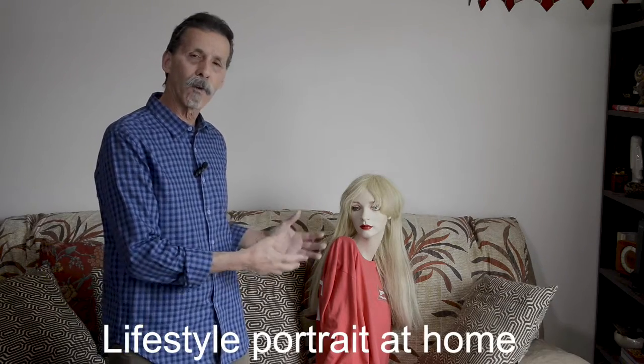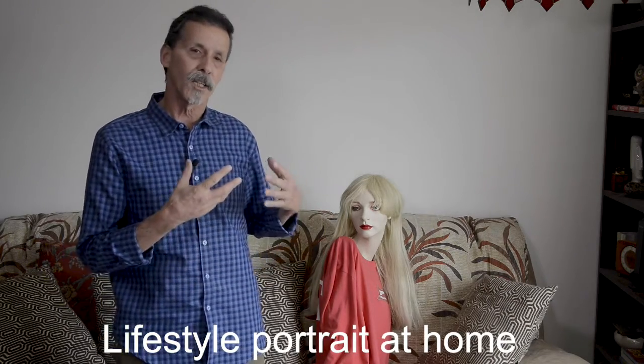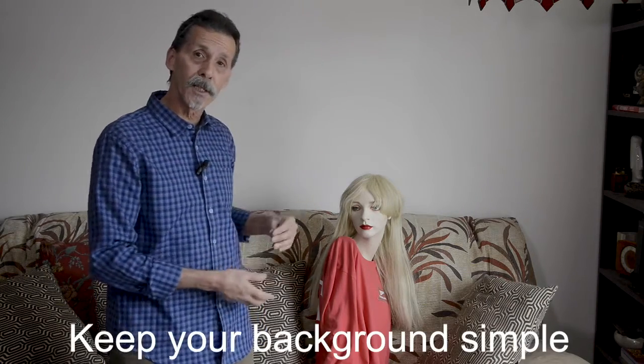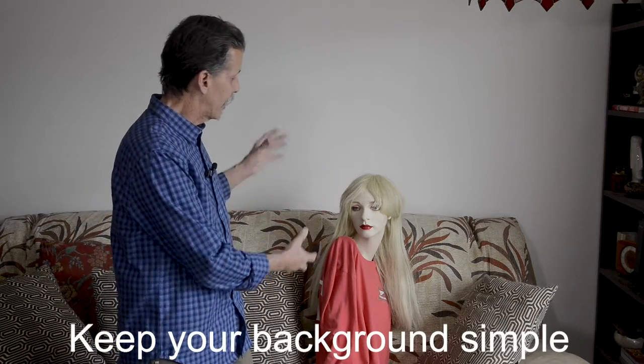Let me introduce my portrait today, my subject who is Gertie. She's actually going to be my character portrait today, and we're going to try to create more of a lifestyle type portrait where she's more relaxed and more in her environment and location. So again, this is my living room. I have it as simple as possible. My background, as you can see, is pretty clean and simple. I want to keep it as minimal as I can so that we can focus on our subject and focus on Gertie's face today, which is going to be the purpose of this portrait.